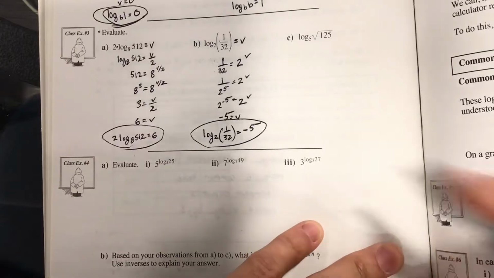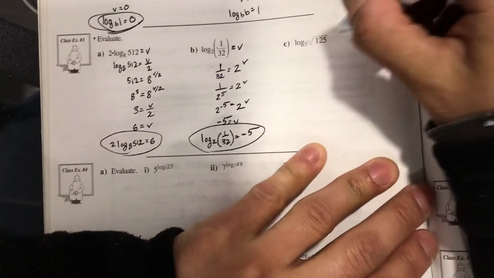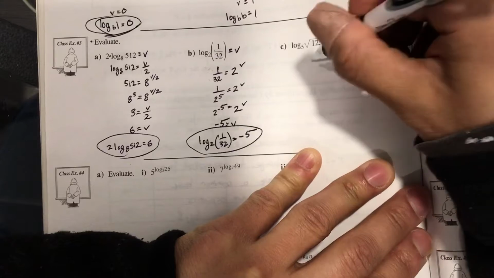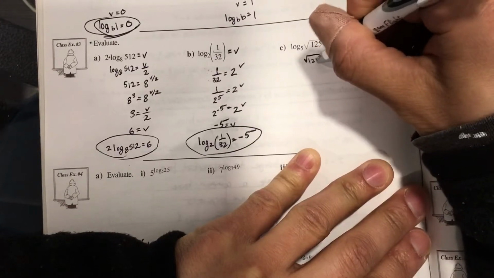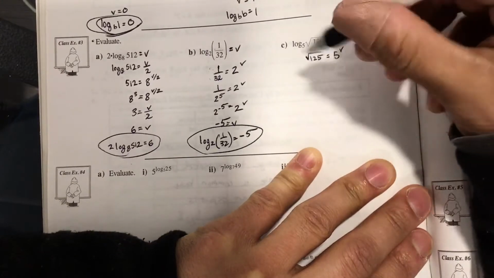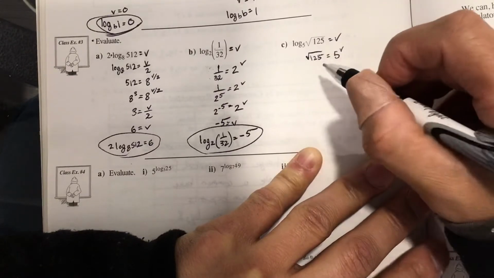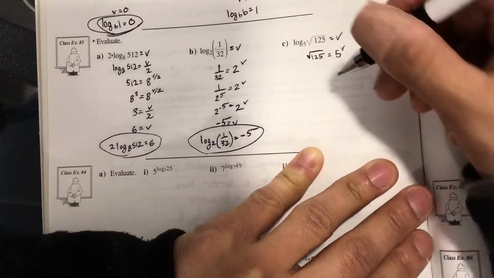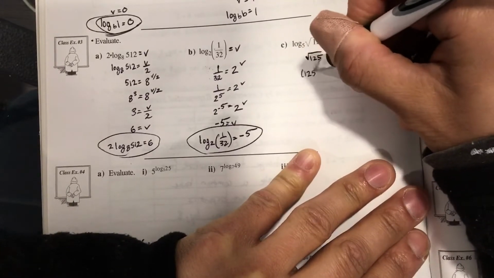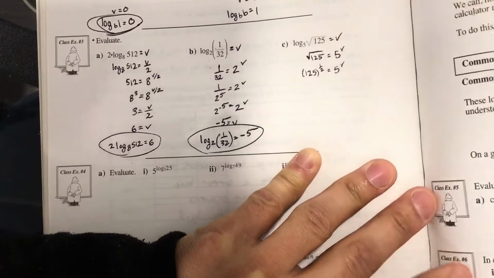And last, we have log 5 of the square root of 125. So we're going to start right away by, same thing, setting this equal to v, and then converting to exponential form. So square root of 125 is equal to 5 to the power of v. Now, 125 here, if we have square root, this is not a perfect square number. So instead of expressing it like this, remember we can express it as 125 to the 1/2 is equal to 5 to the power of v.